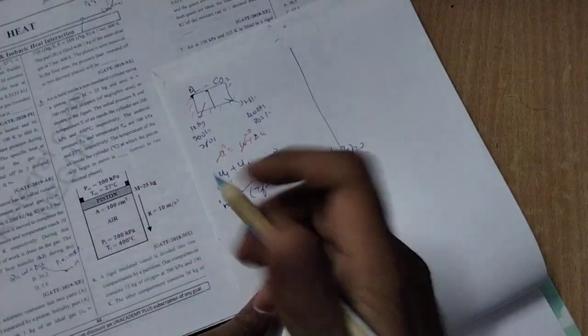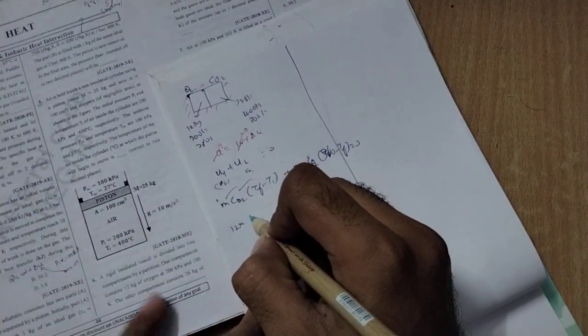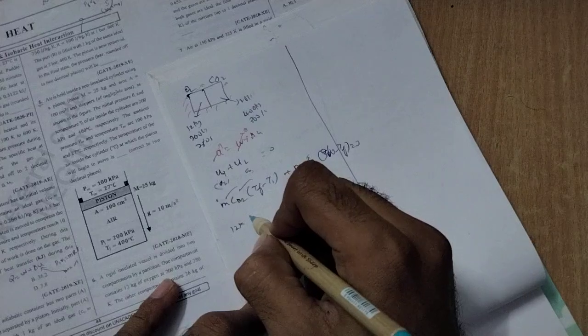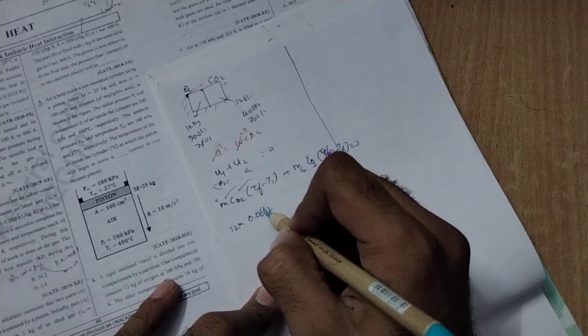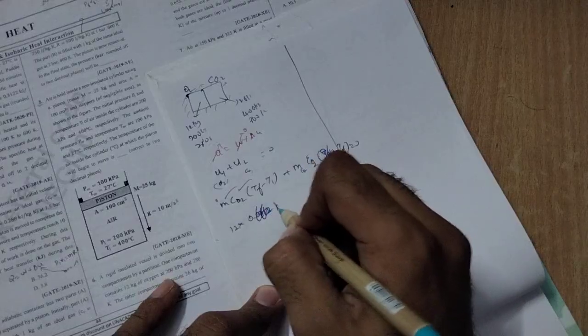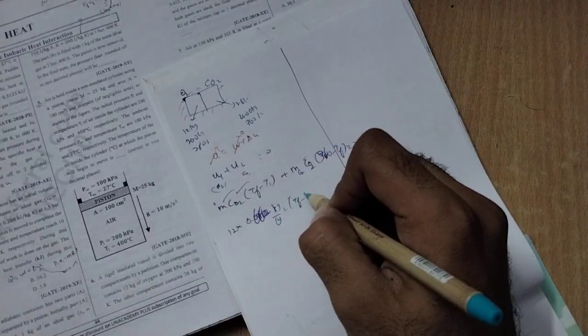I'll just write it down so you have a clear-cut understanding. m is 12, into Cv of CO2 for this one is 0.662 kilojoule per kg Kelvin. This one is T final minus T1.